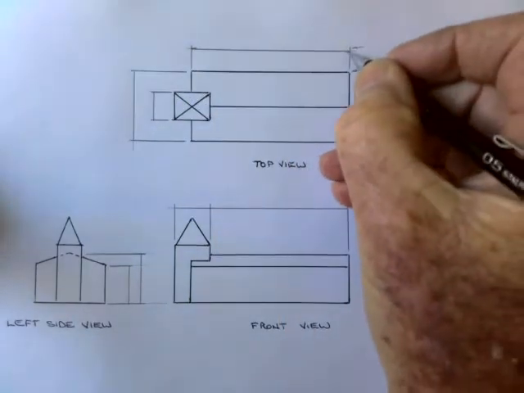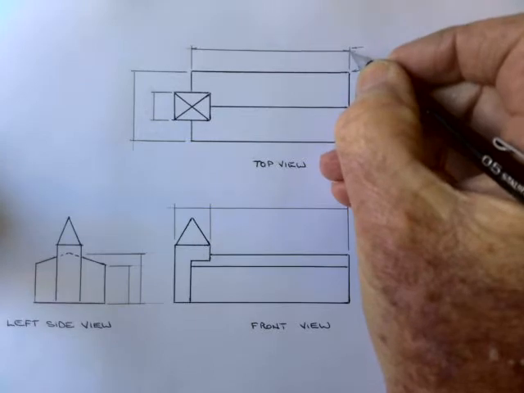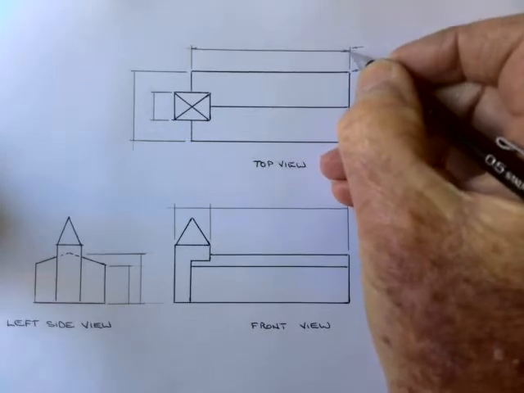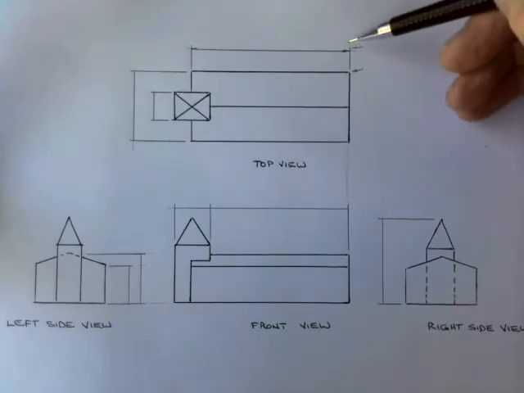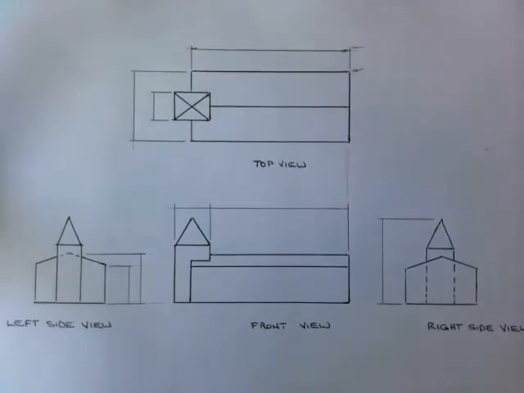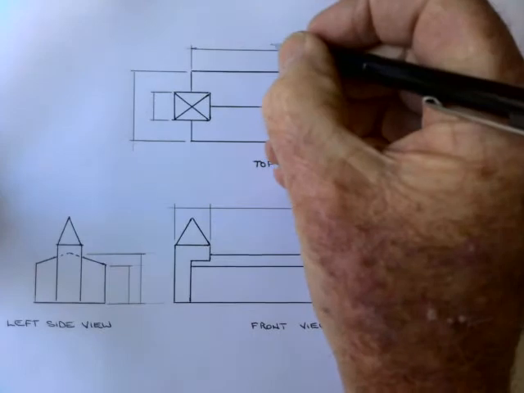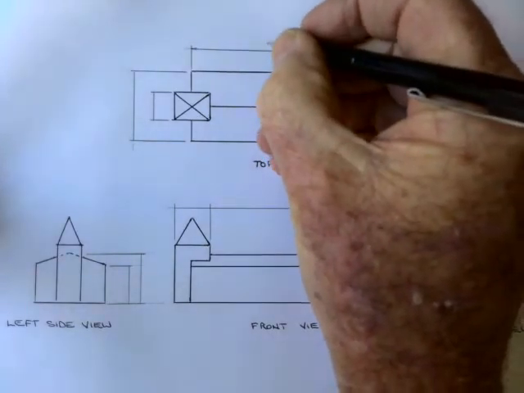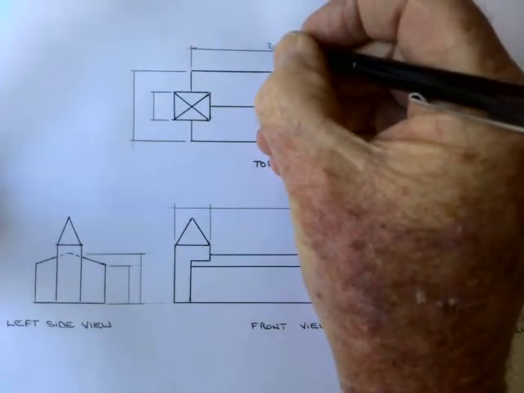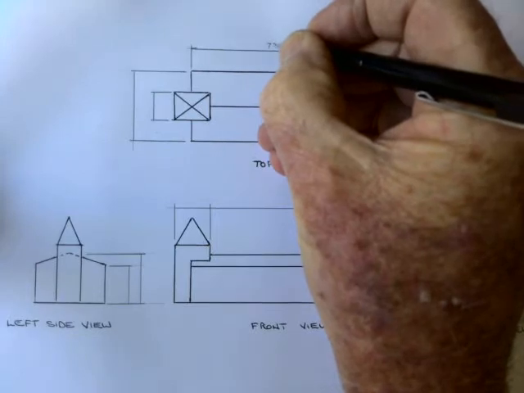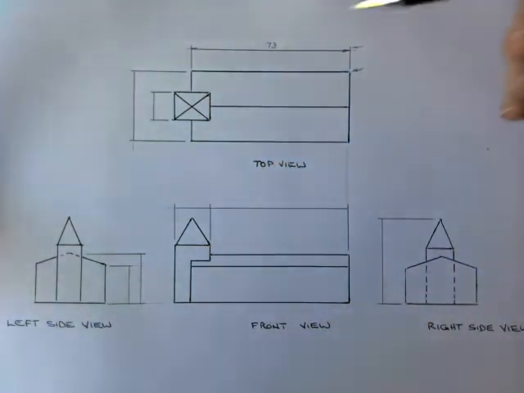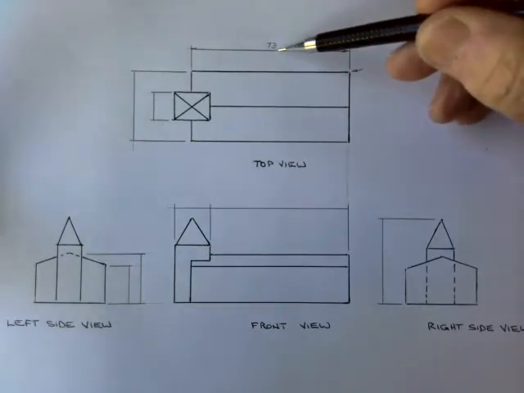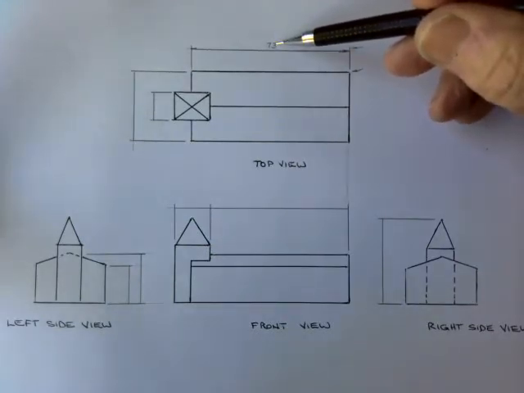They're about 3 millimeters long, about 1 to 2 millimeters wide. That happens to be 73, and I simply write 73 directly above the dimension line so that it appears quite neatly there. There is a very fine gap between the dimension line and the dimension itself.